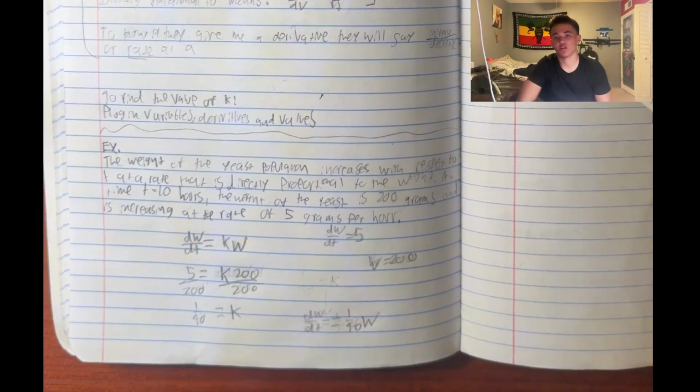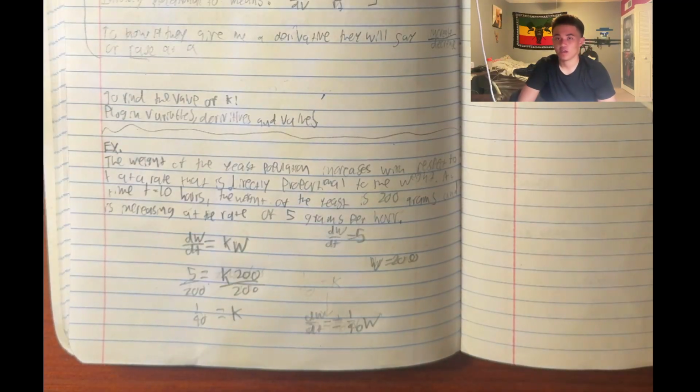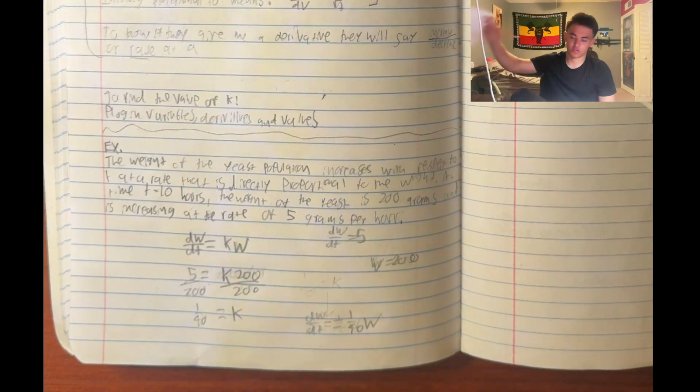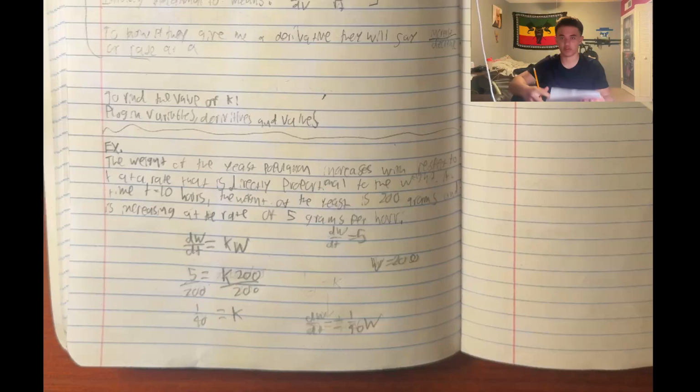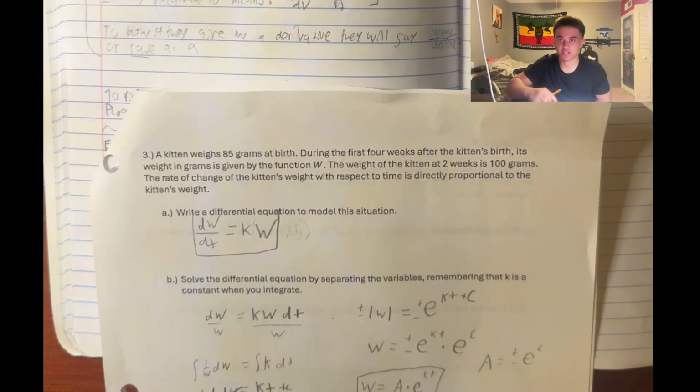So yeah, that's very simple. That's how you use a word problem. And that's pretty much all I have to say, but I'm going to show you this example from a worksheet I did, and I'm going to show you how it all ties in together.